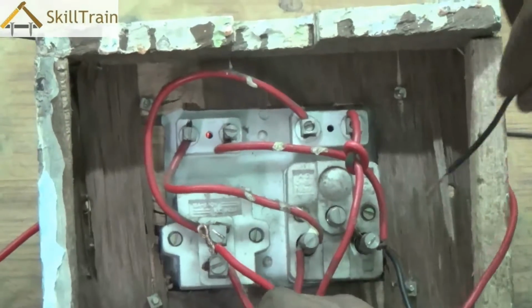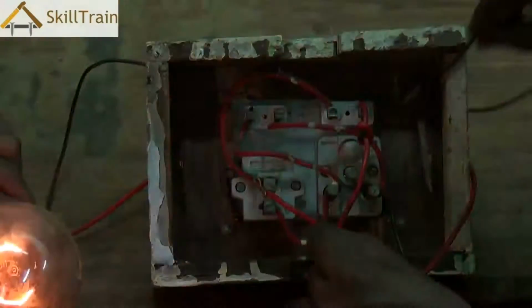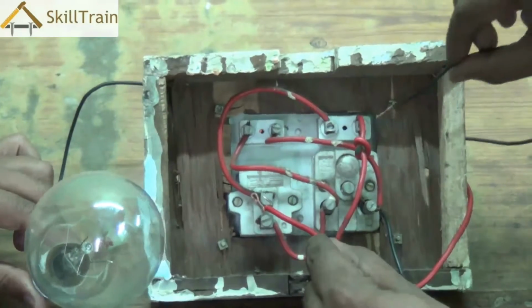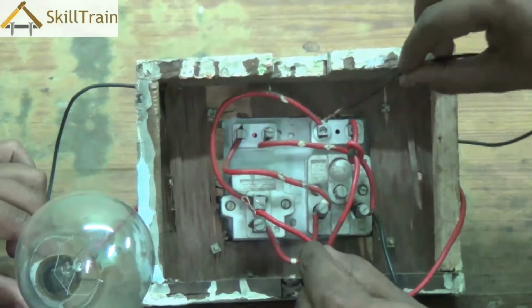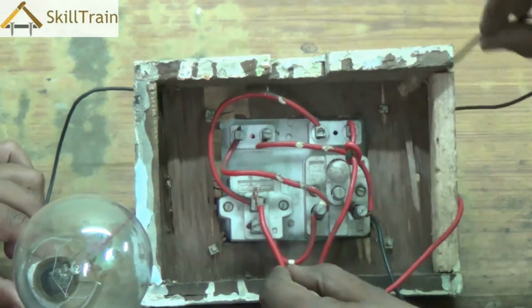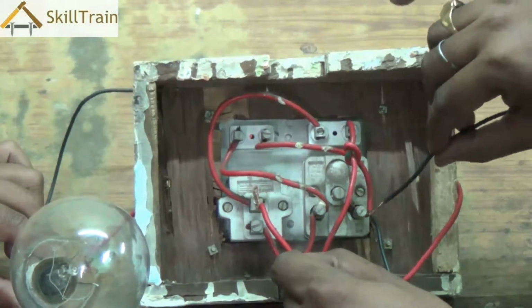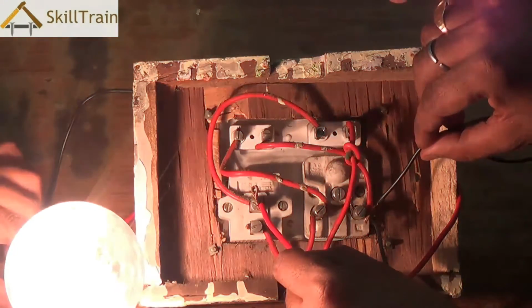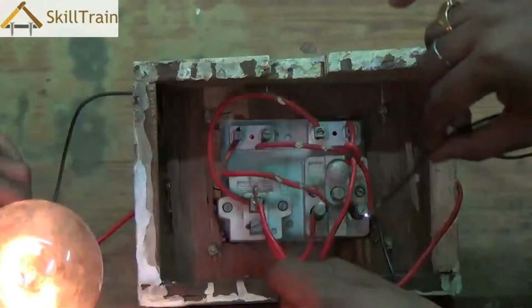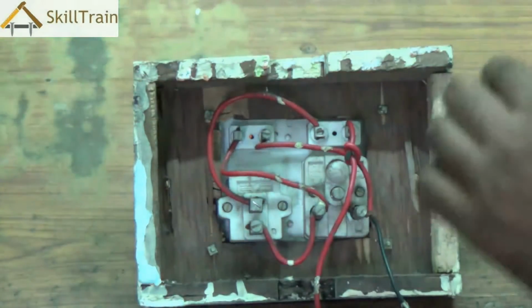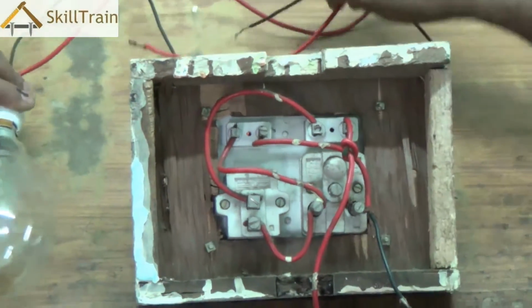So, if a neutral is at fault, your bulb will not glow. So, you can always check the neutral by placing the 2 points of the tester lamp on 2 separate points, one on the phase and the other on the neutral part. And that will help you figure out if there is a problem with the neutral or not.